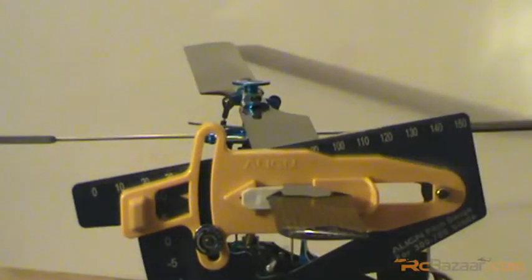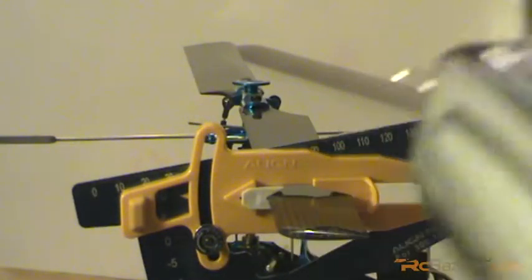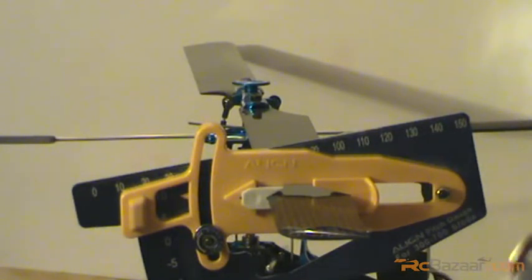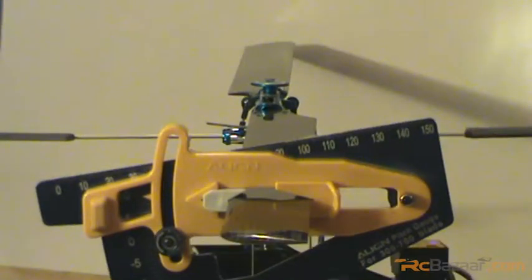First of course, then I need to charge my transmitter. Okay, I just charged my transmitter.